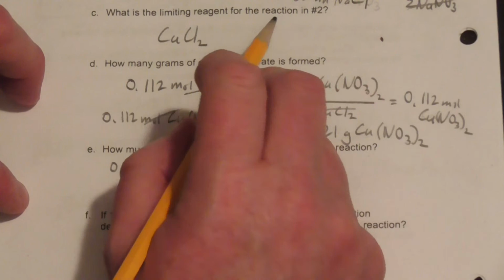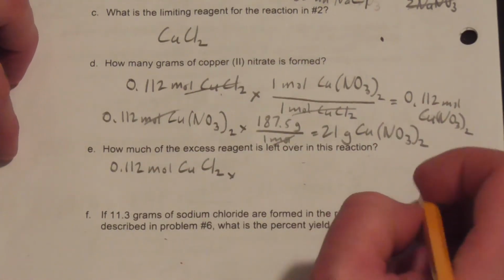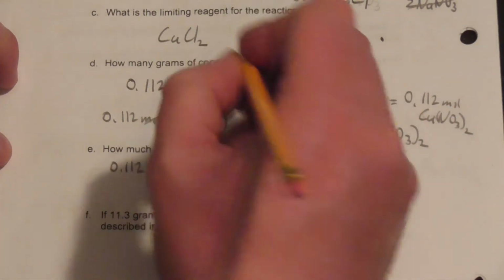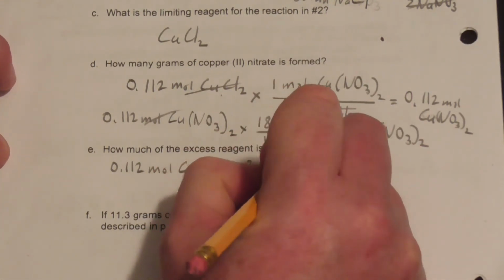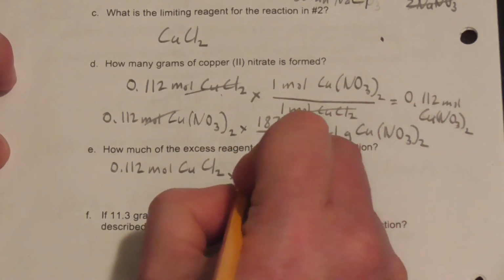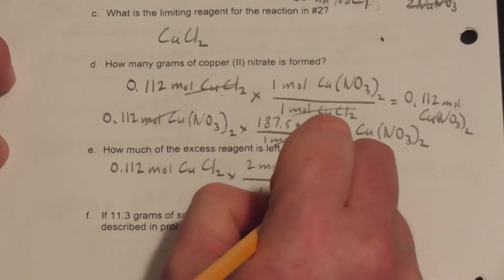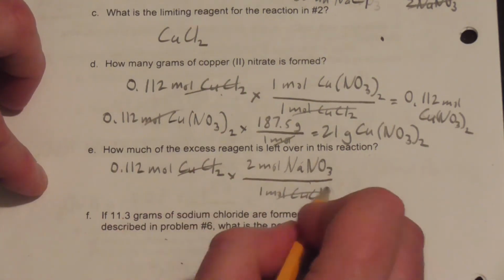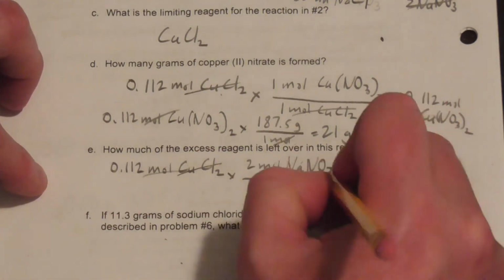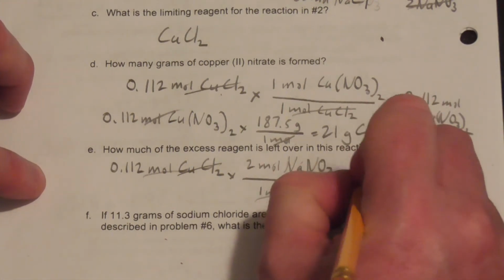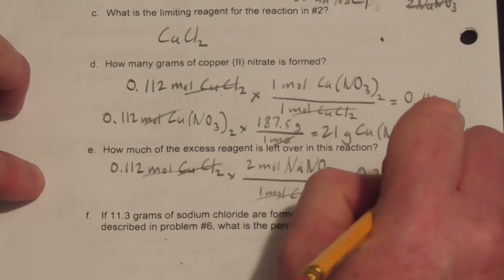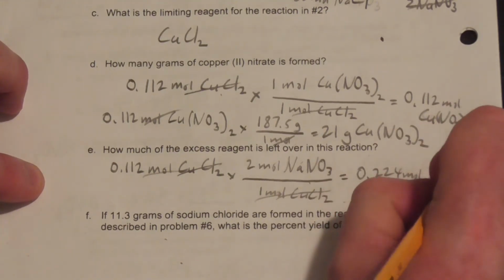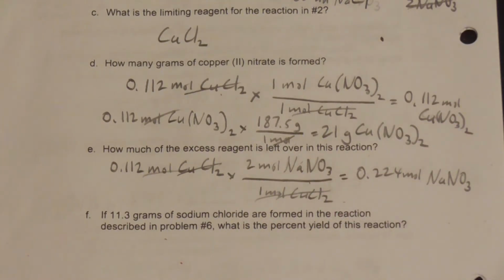I had 0.235 moles of sodium nitrate. Did I use all of that up? No, I have 2 moles over 1 mole of copper 2 chloride. I got that from my equation at the top. My moles of copper 2 chloride cancel out. I used up in this reaction 0.224 moles of NaNO3, sodium nitrate.